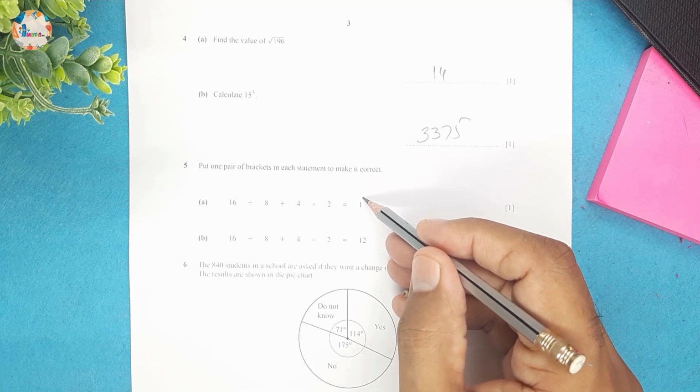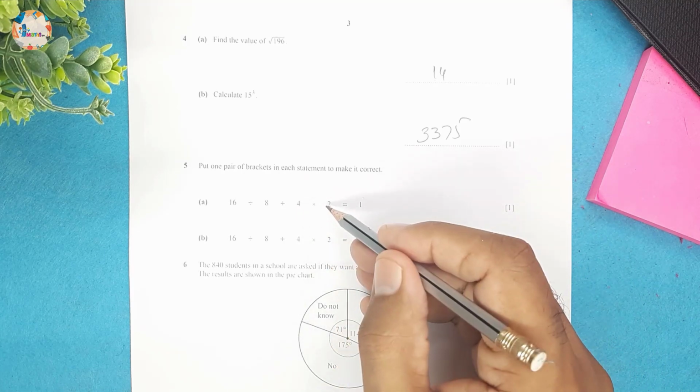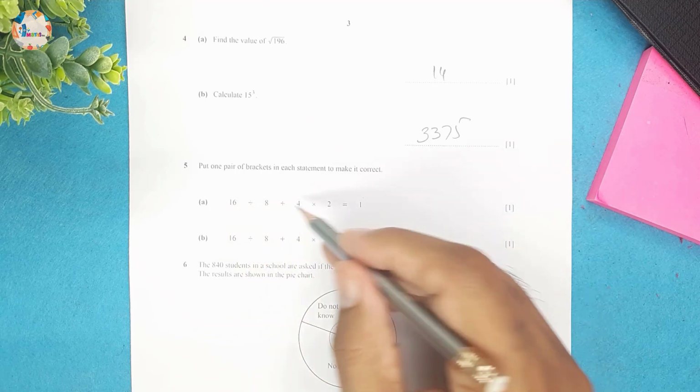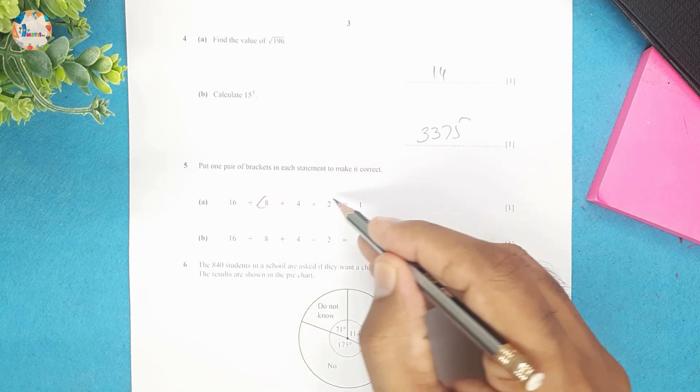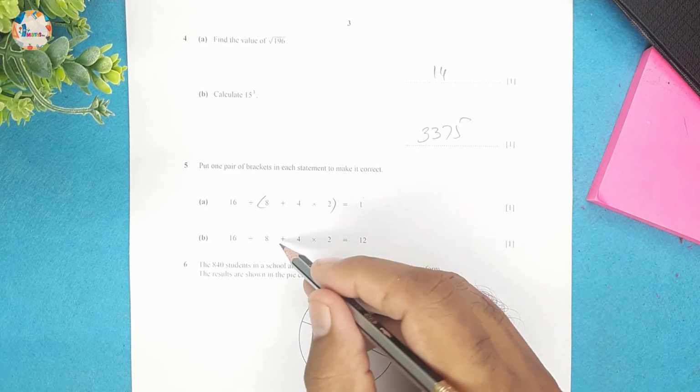So this should be equal to 1. This will be 8 and plus 8 will be 16. So 16 divided by 16 will be 1. So we can put brackets over here. So we will solve this first and then we will divide 16 by 16.